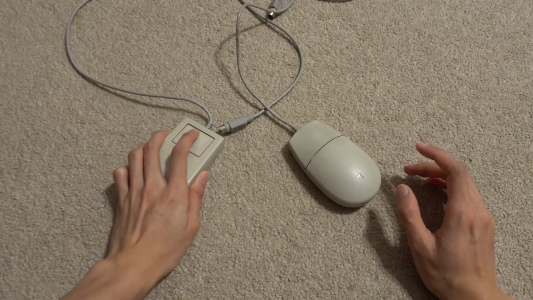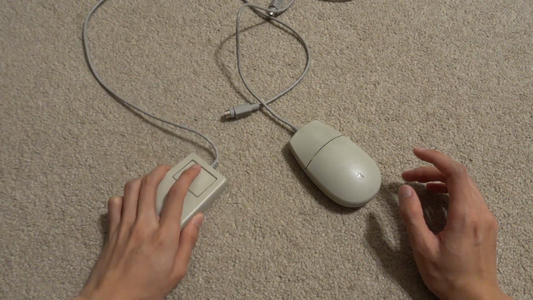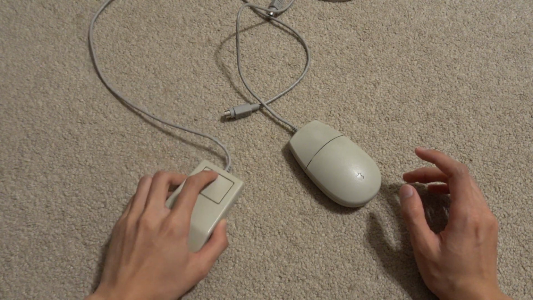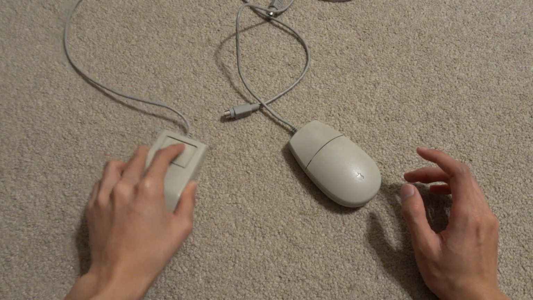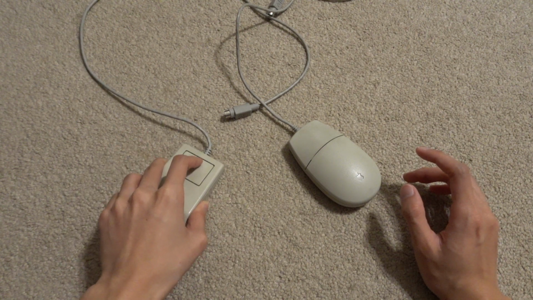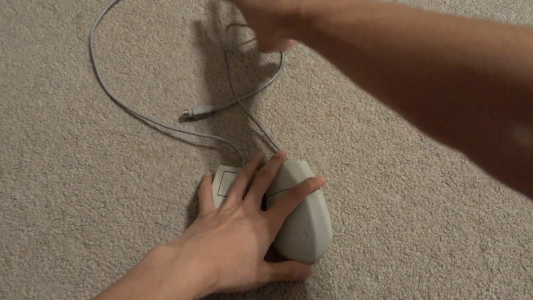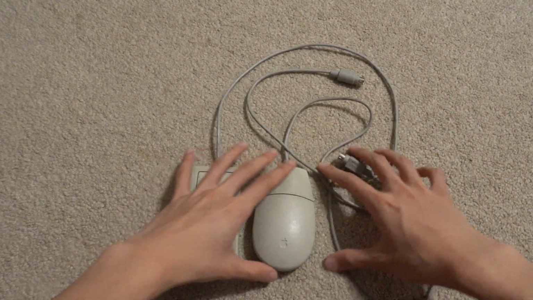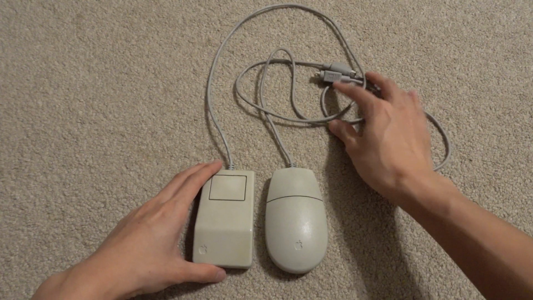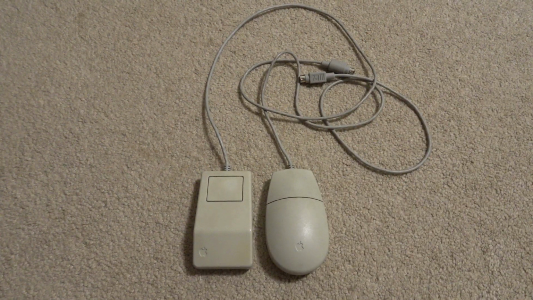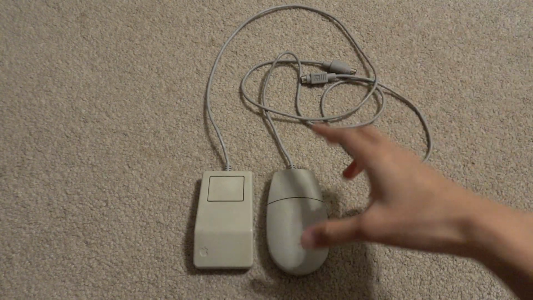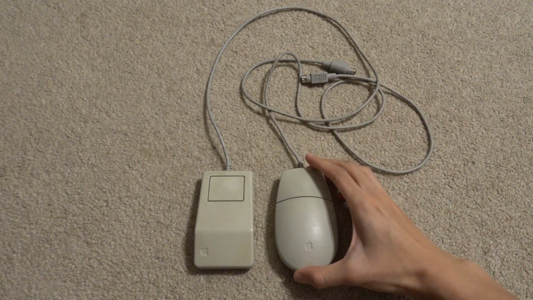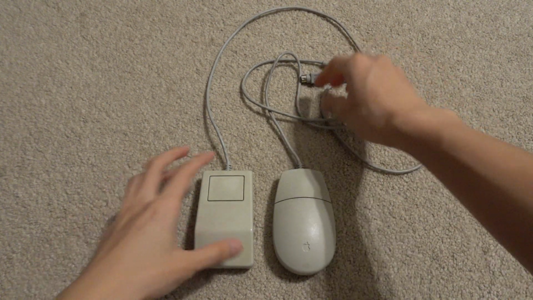Just getting the feel of these old Apple mice, to me, even though I never really used an old Mac before the iMac, because I did use the iMac back when I was in the second grade, in the late 2000s. But these are the Apple mice that we have in the collection for the Apple Desktop Bus protocol.